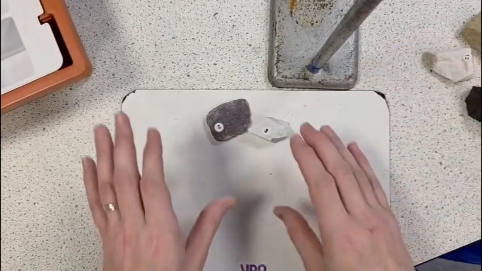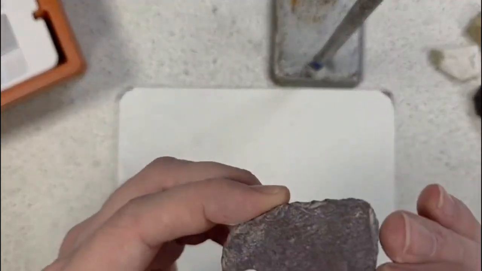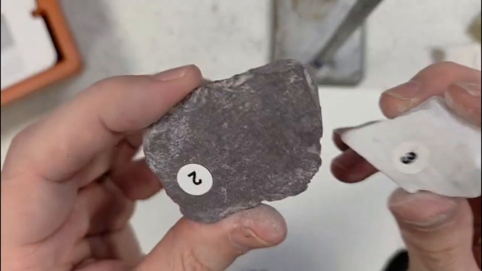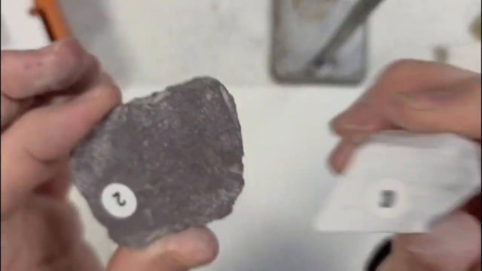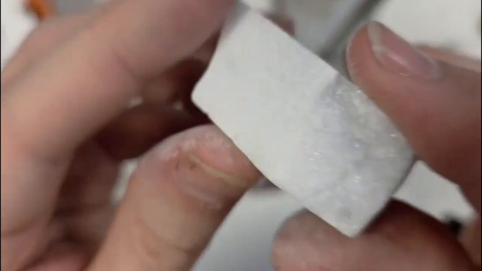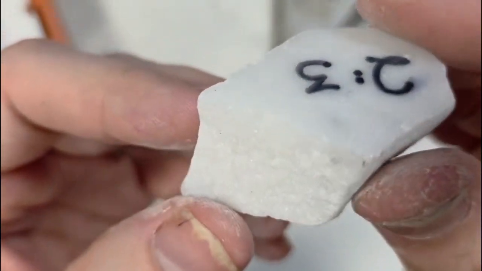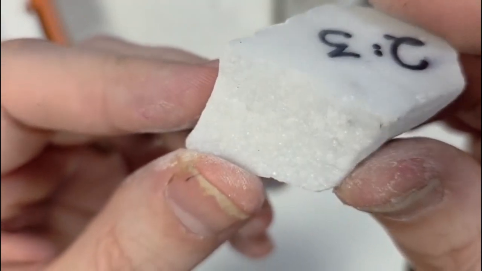Moving on, we have our metamorphic rocks. Now the word metamorphic means to change form, metamorphosis. These rocks used to be other rocks. This here is marble. Now you can see it's quite a nice smooth surface. It's often polished and used for statues or work surfaces. You can see it's a bit sparkly.